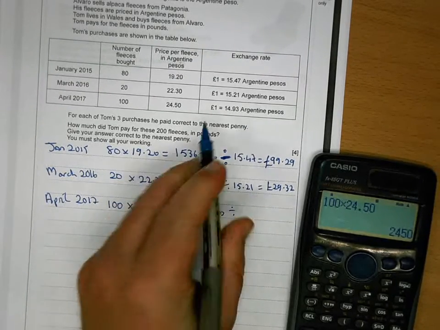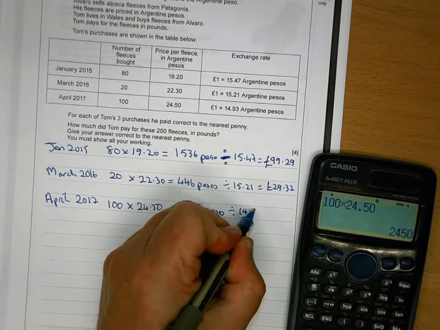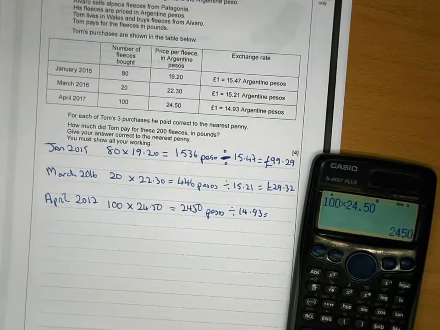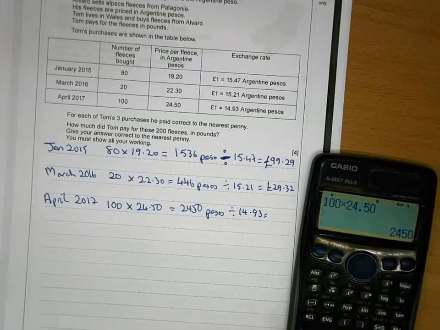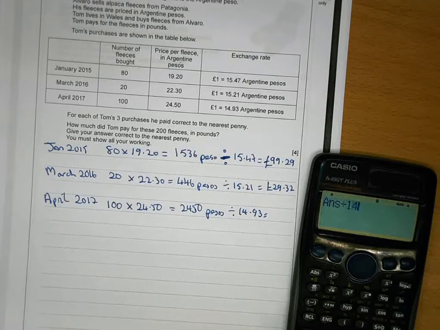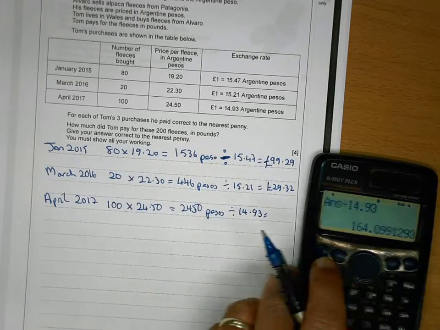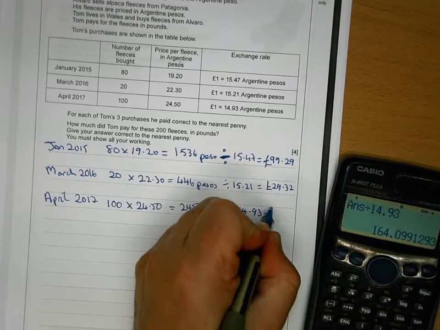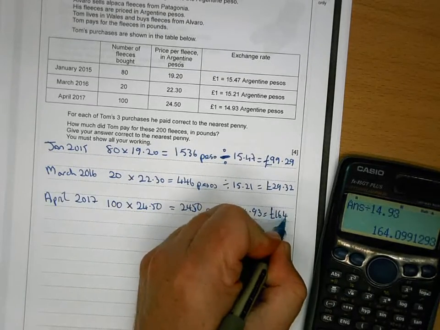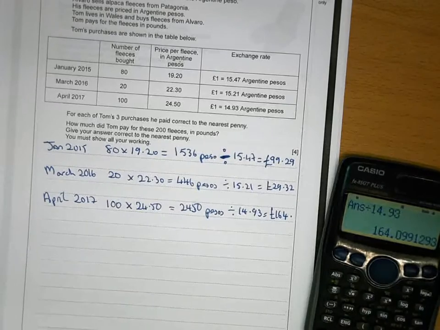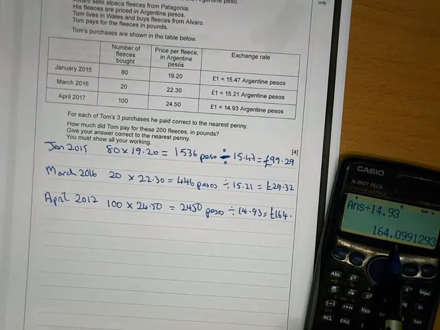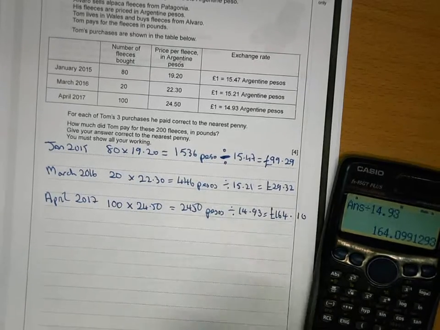And this time is a different exchange rate again. It's 14.93. So that's going to cost 164. And then to round this off to 2 decimal places, it's 0.09. So it's either £164.09 or £164.10. The next one's a 9, so it's closer to £164.10.